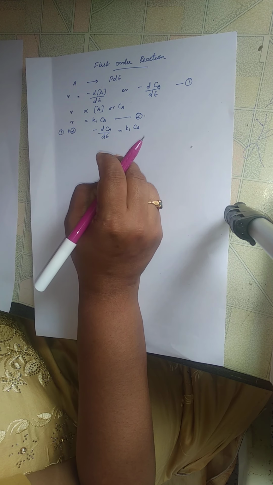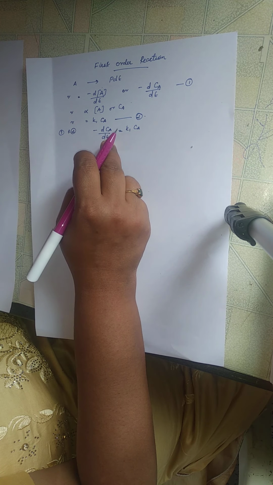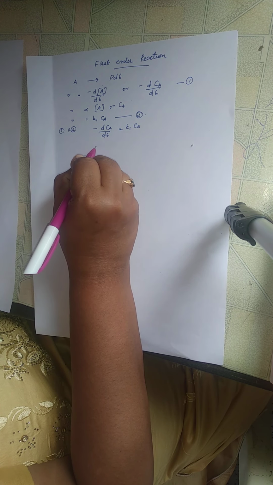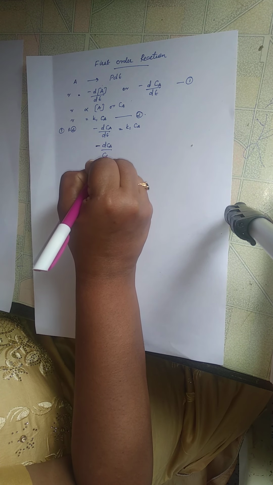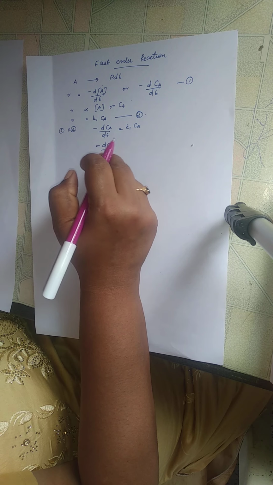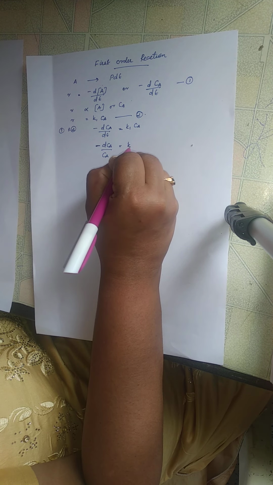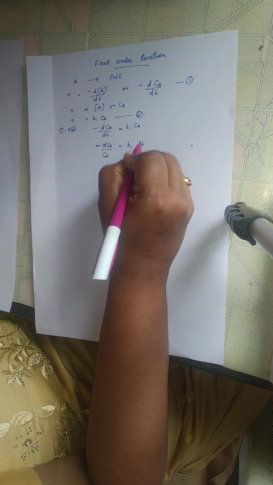That means you have to bring the concentration terms on one side and the time on the other side. So rearrange this equation like this: dCA by CA, with the concentration terms on the left hand side, and the time term on the right hand side, K1, which is a constant, into dt.